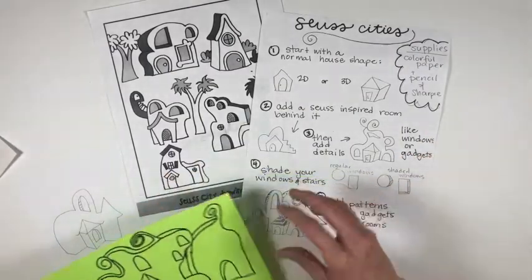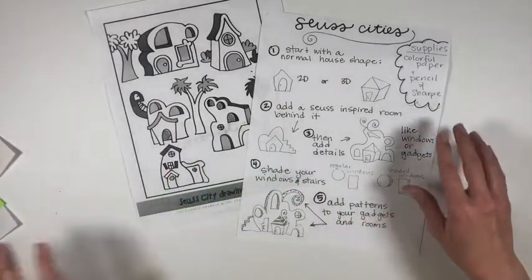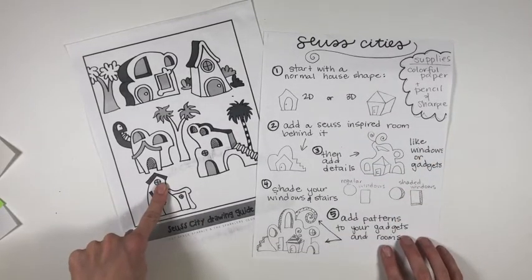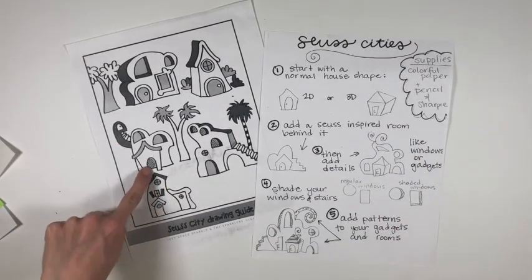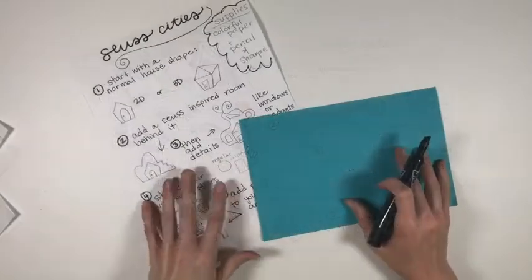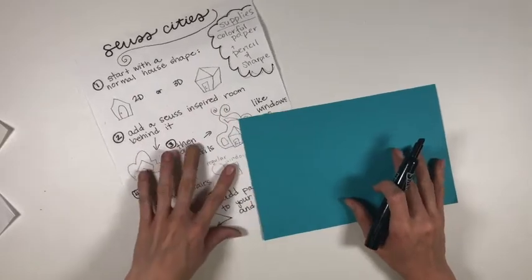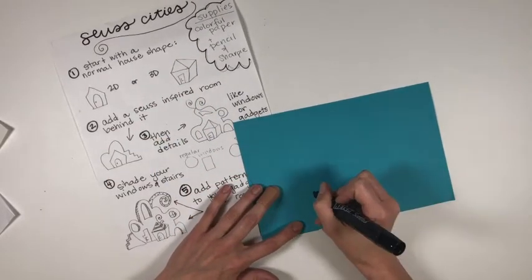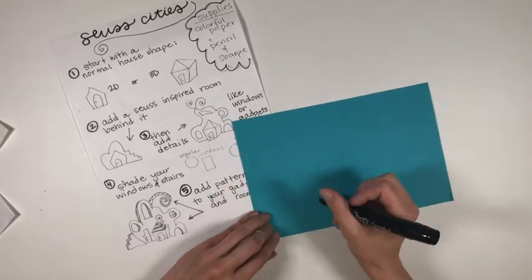There are two drawing handouts for this project. One explains the steps and the other one has different ideas that you can use for shading, textures, and just different shapes for houses. And the first step is to draw a 2D or 3D room. And I usually draw it low on my paper so that I can build around the city.